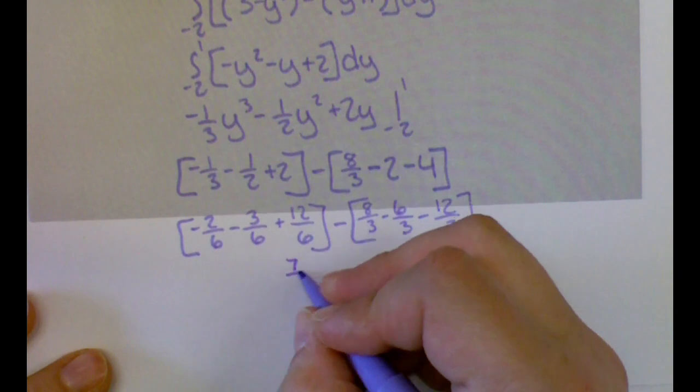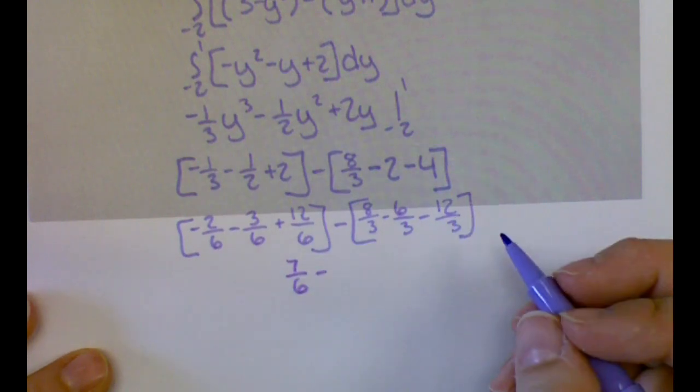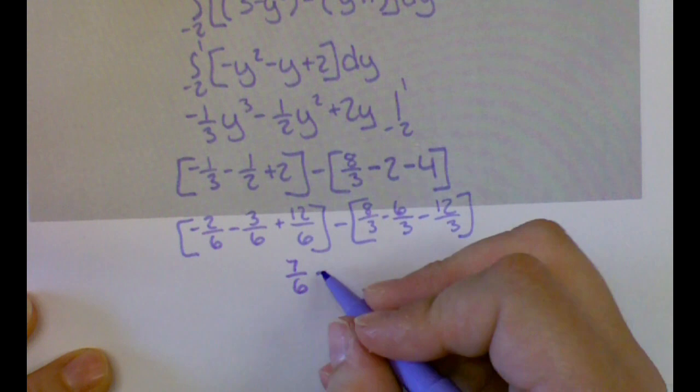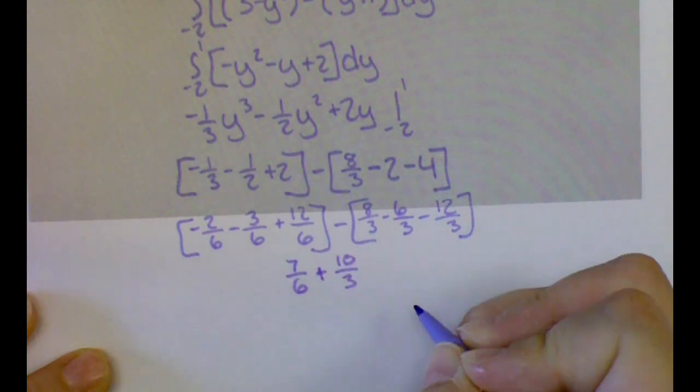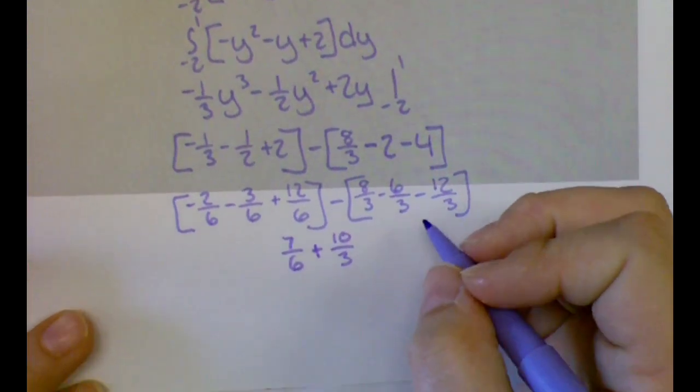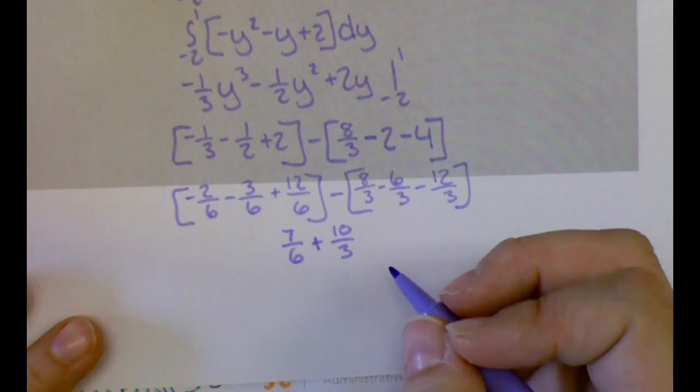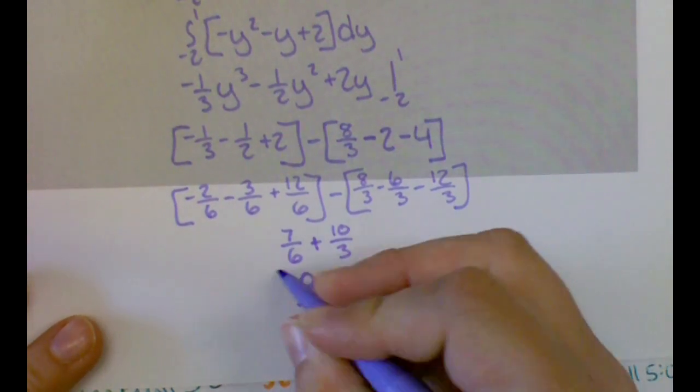I get 7/6 minus negative 10/3, which we've definitely already added together once today. It makes 27/6 or 9/2.